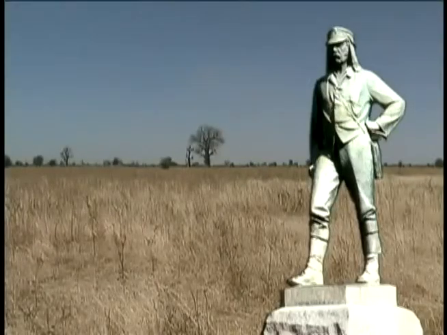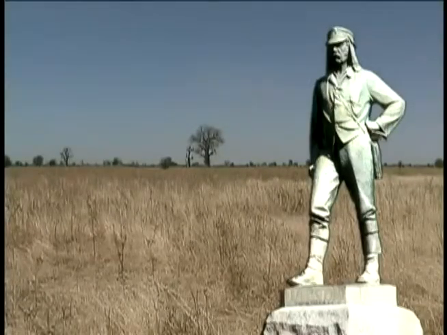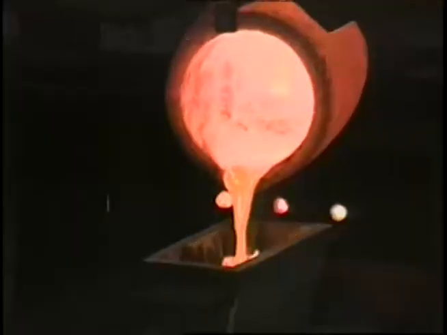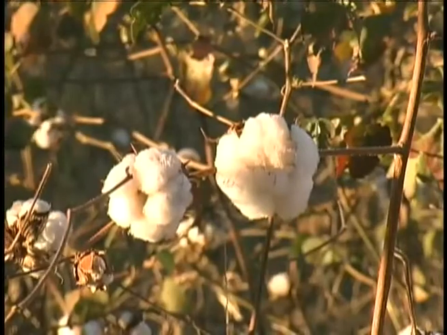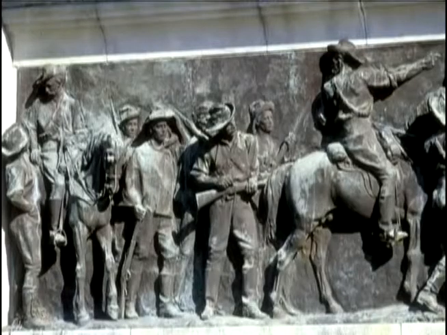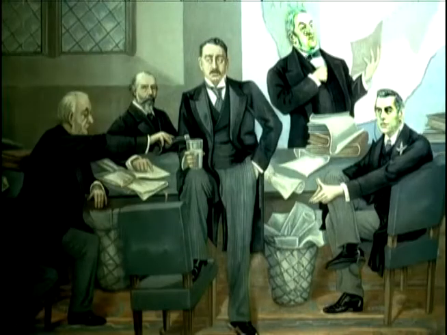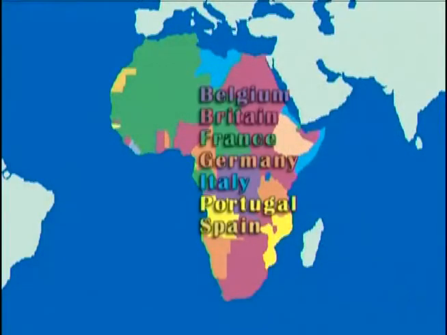The writings of early missionaries such as David Livingstone made the rest of the world aware of Africa's great mineral wealth and agricultural resources. European countries competed with each other for control of the continent, and by the early 20th century, nearly all of Africa had been divided between them.